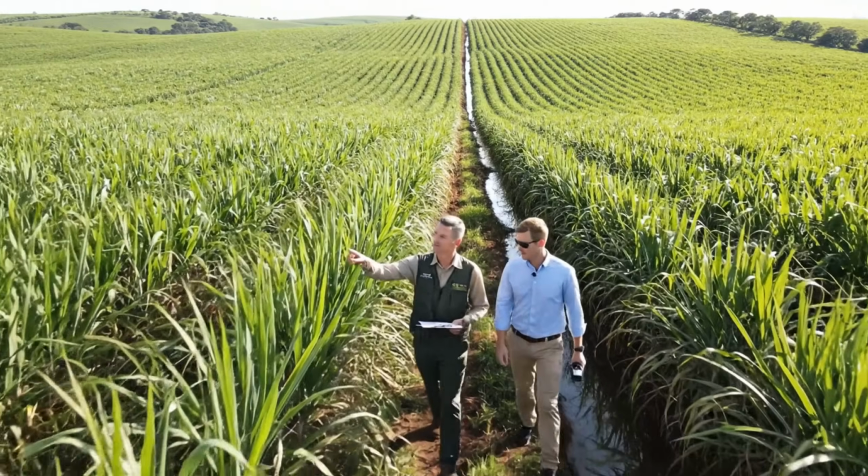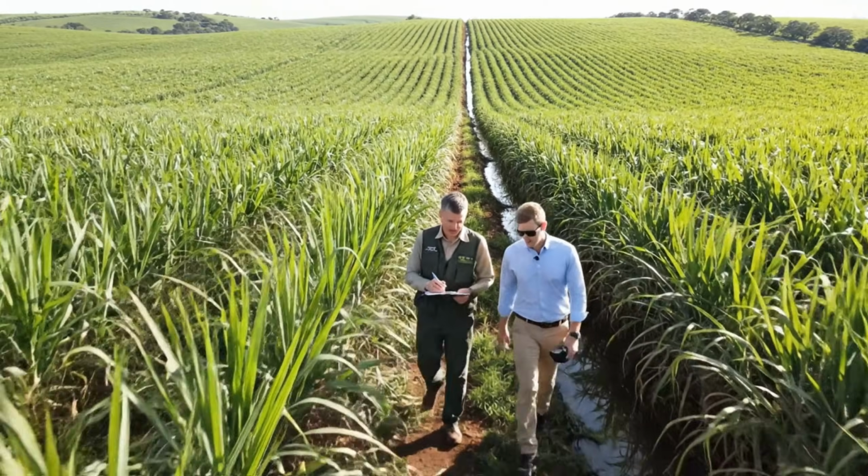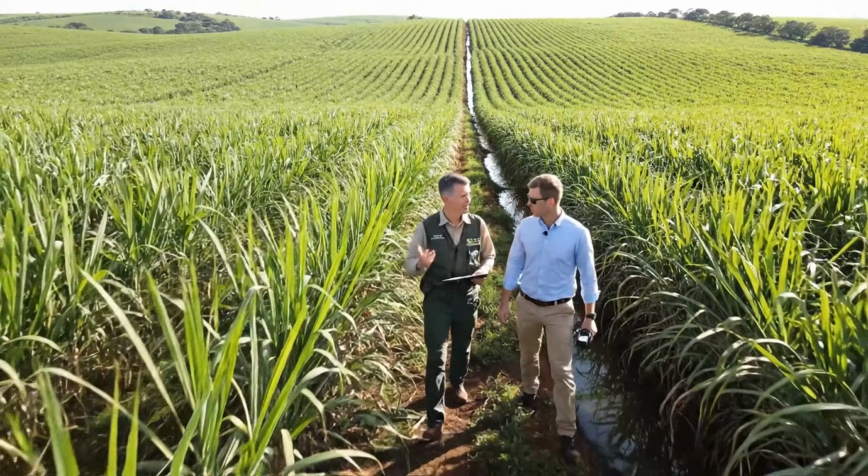Look at the colour uniformity across this section. It's exceptional. Absolutely. The irrigation strategy is clearly paying off in this quadrant.